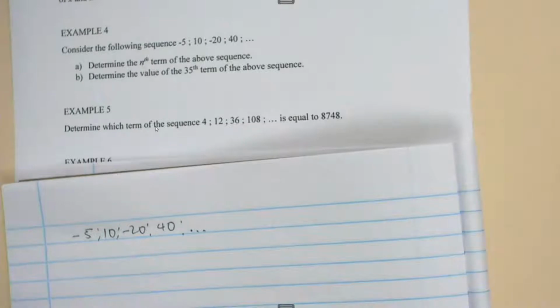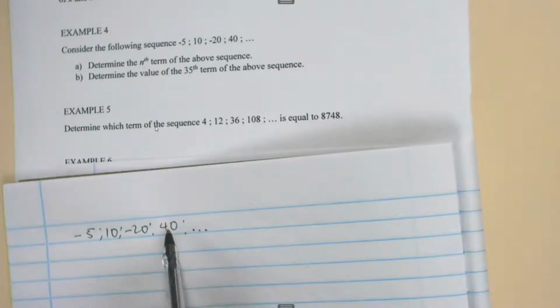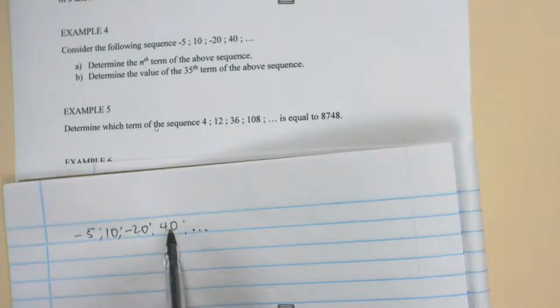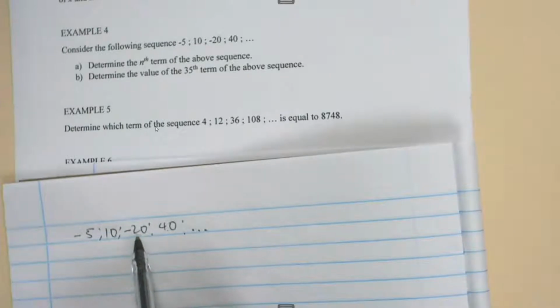Now let's start first here. Term number 4 is 40. If we divide it by term number 3, which is -20, 40 divided by -20 gives -2, and then -20 divided by 10, we again have -2.